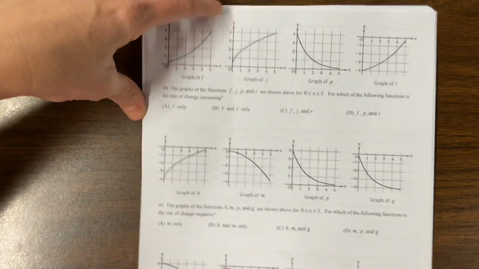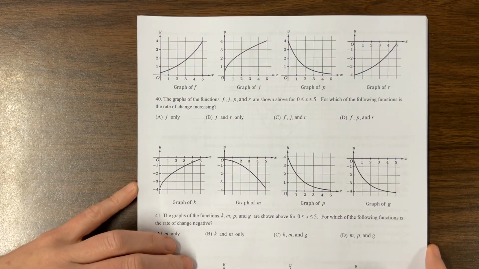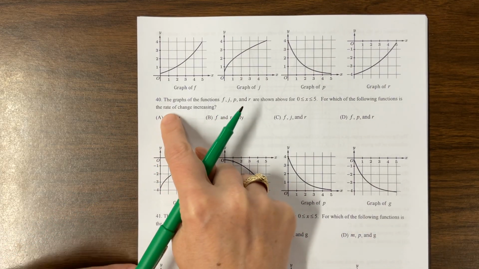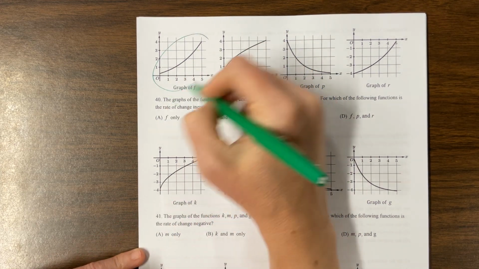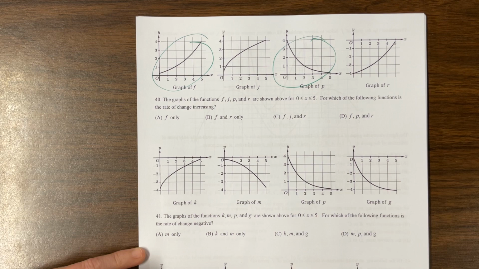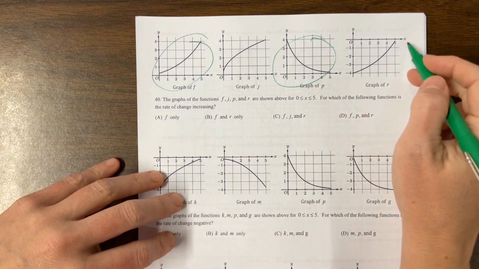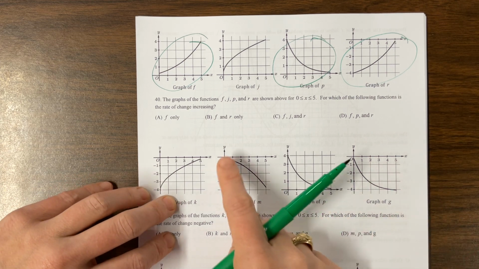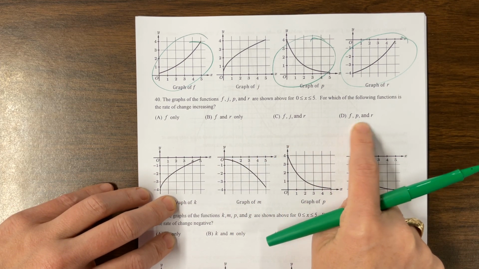Oh my goodness. Okay. The graph of F, J, P, and R, which of the following has the rate of change increasing? Rate of change increasing, concave up. What's concave up? This guy's concave up and this guy's concave up. Oh, this is also concave up. So not J. So F, P, and R.